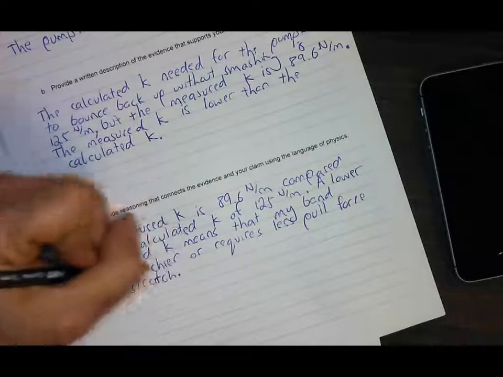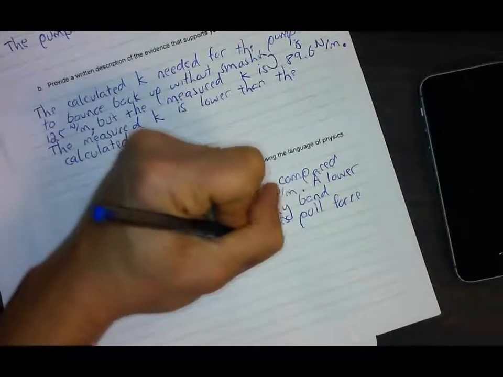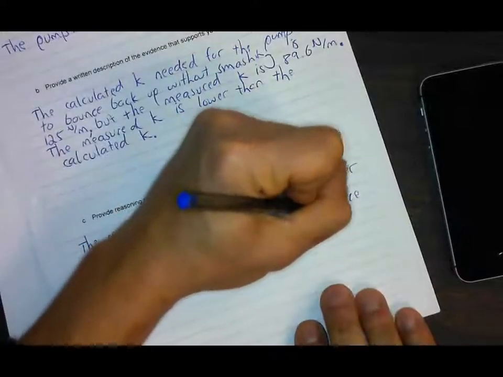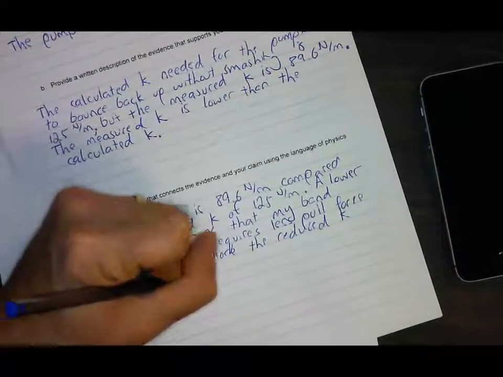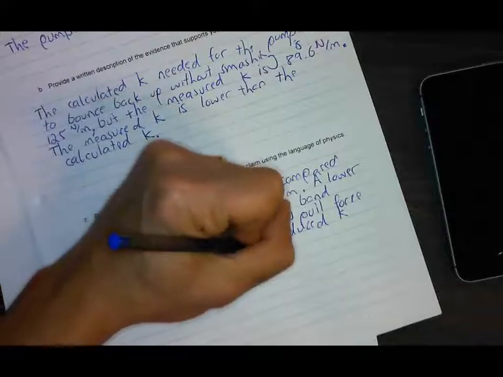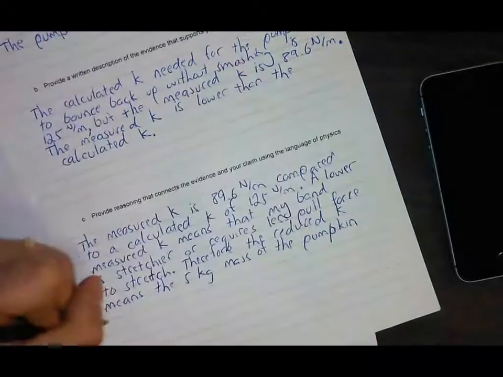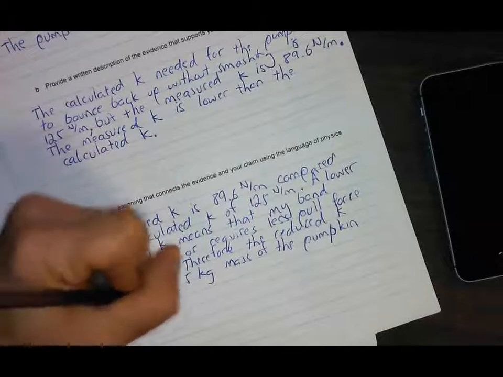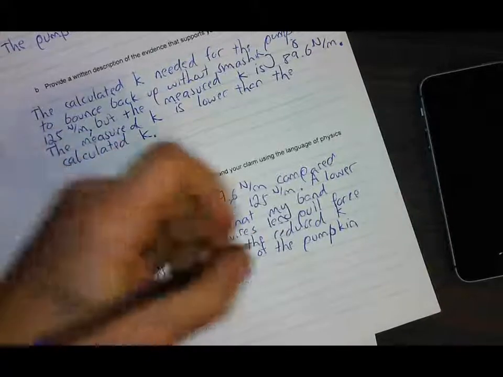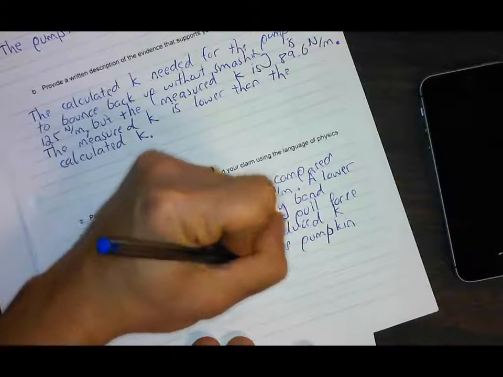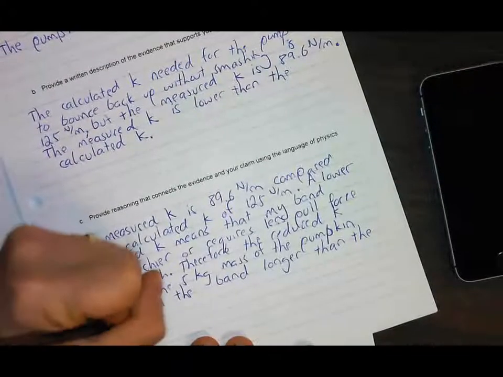Okay, therefore, the reduced K means the 5 kilogram mass of the pumpkin will pull, pull or stretch the band longer than the desired stretch value.